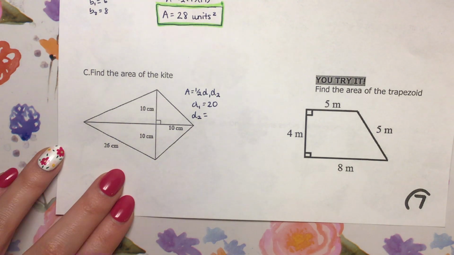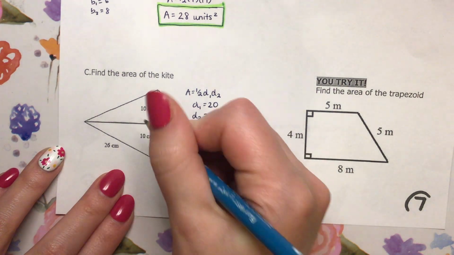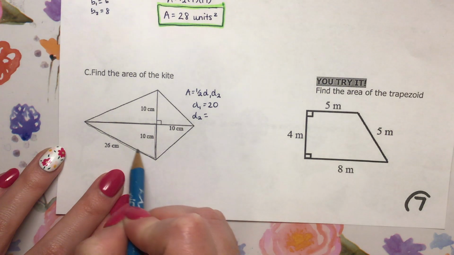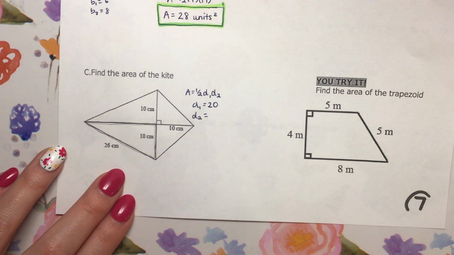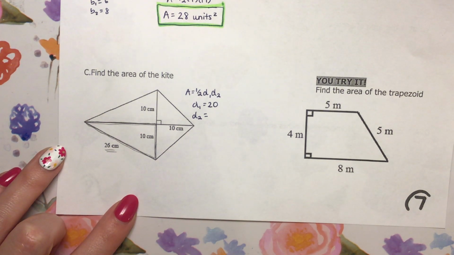Hopefully something that you're noticing is that we have a right triangle right here that we can kind of focus in on where we can find a leg. Here's the thing. We cannot say 10 squared plus 26 squared equals c squared because the 26 is the hypotenuse.